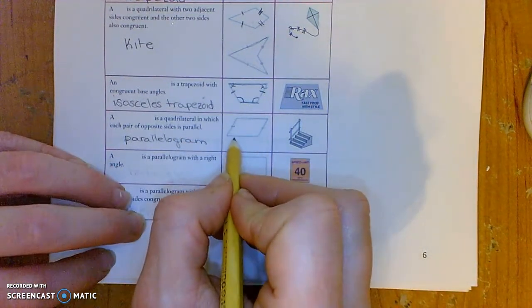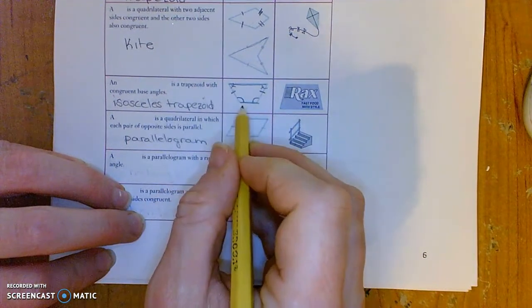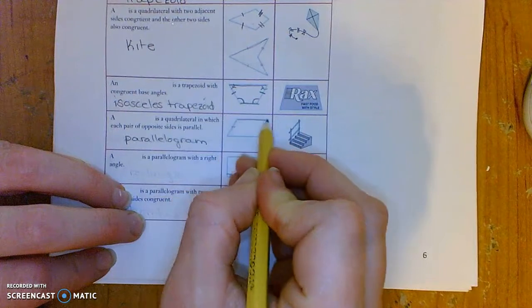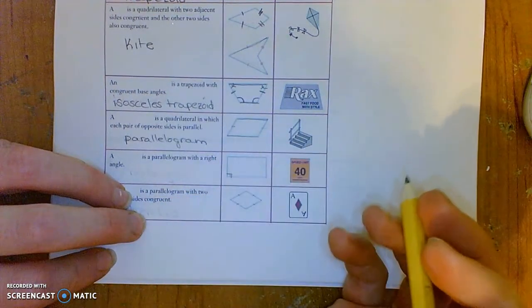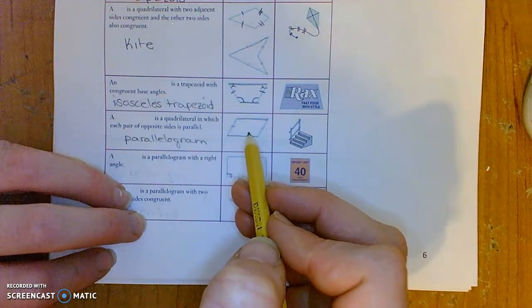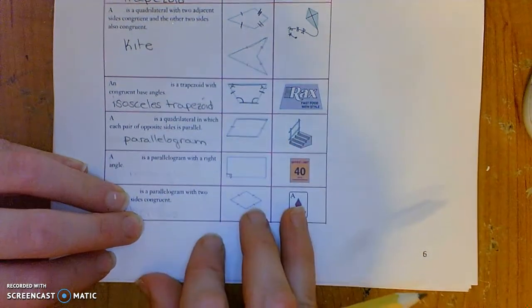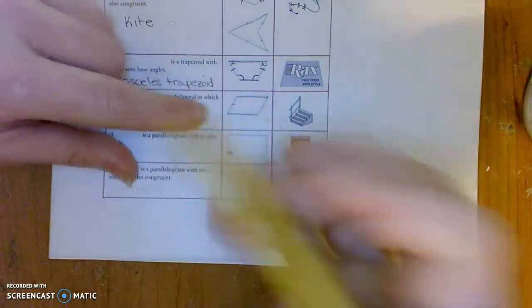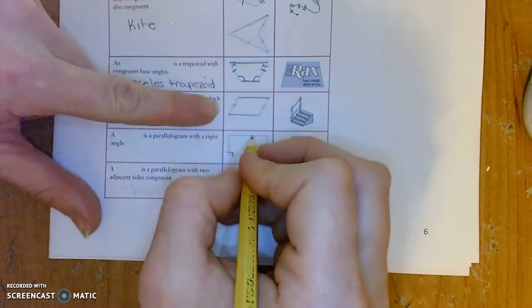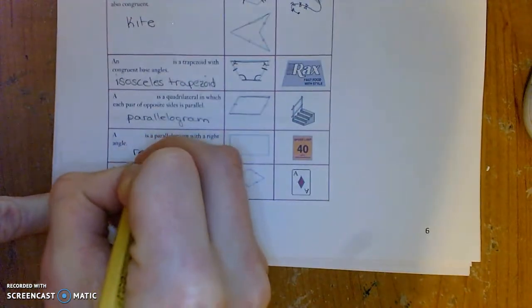So notice that every parallelogram is also a trapezoid because each parallelogram has at least one pair of parallel sides. Some special trapezoids are parallelograms. If you have a parallelogram and you force one of these angles to be a 90-degree angle, to be a right angle, what you get is a rectangle.